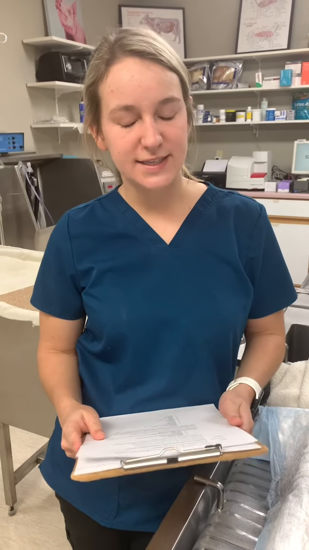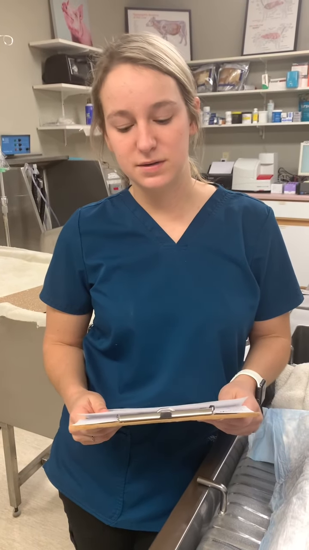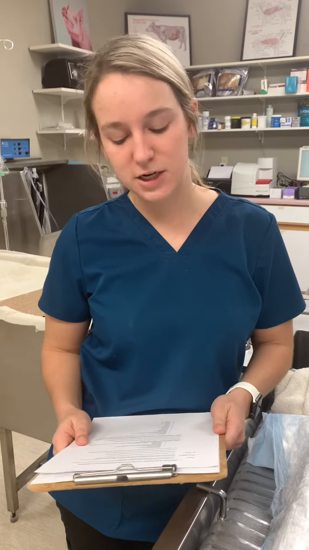This is Destiny Ulrich, and today I'm going to be assisting my DVM in prosection of a non-preserved animal for necropsy procedures. So I have our patient here.